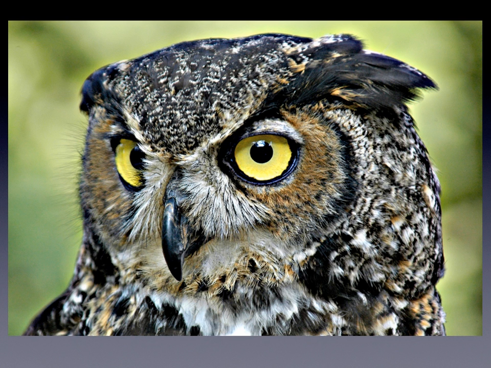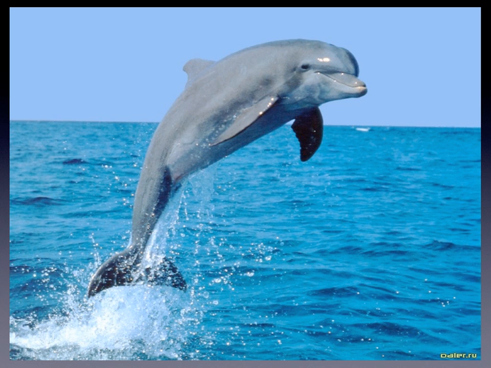Some cultures look at the owl as a symbol of wisdom, and the dolphin, superior intelligence. These four animals are simply a lead-in to looking at a historical view of how artists have used animals in their work and for certain purposes and reasons that we're going to explore a little bit more. Let's look at the first one.